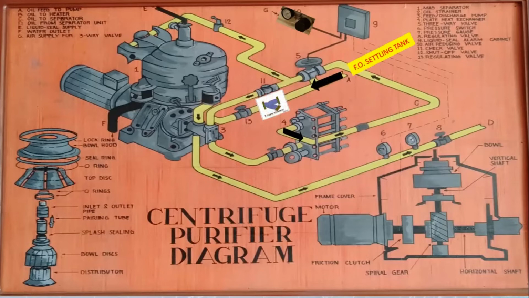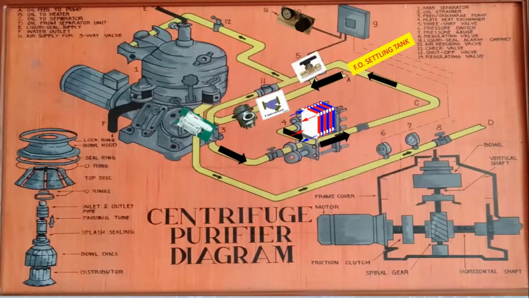Then it will lead to number 13 fuel oil regulating valve and to number 3 fuel oil pit pump, and flow to number 4, what we call the heat exchanger or fuel heater, and the direction will flow to the three-way valve, and then the fuel oil shut-off valve.